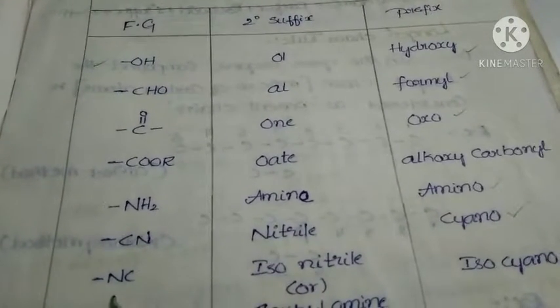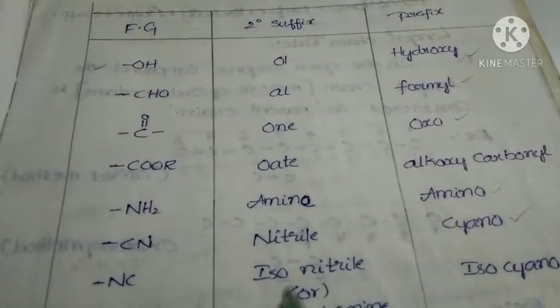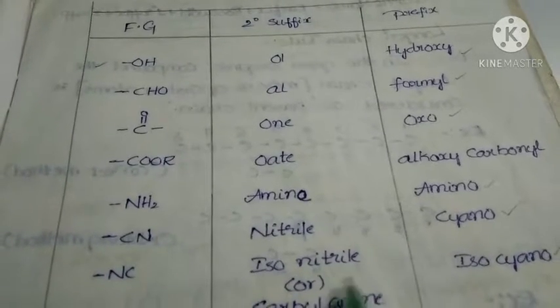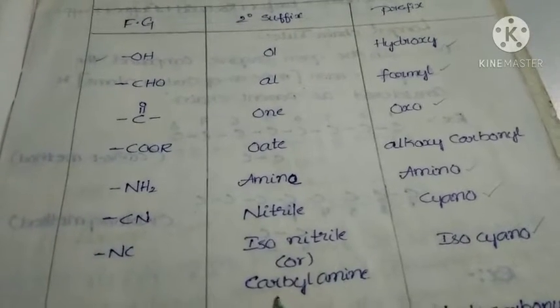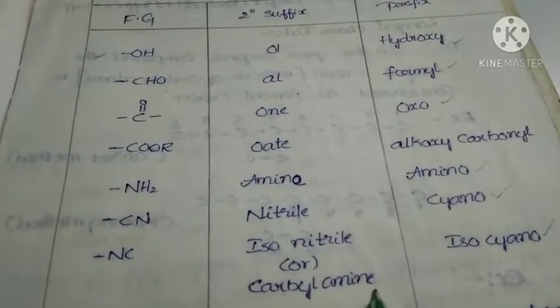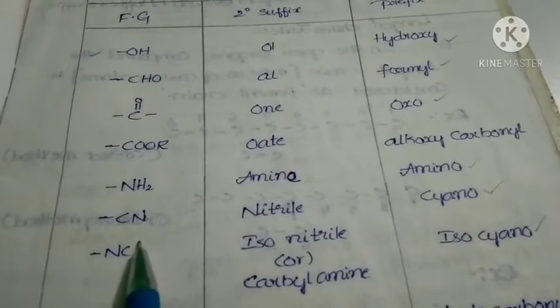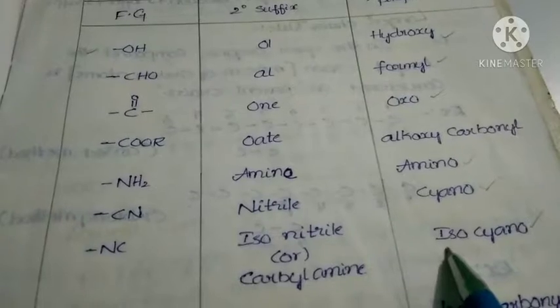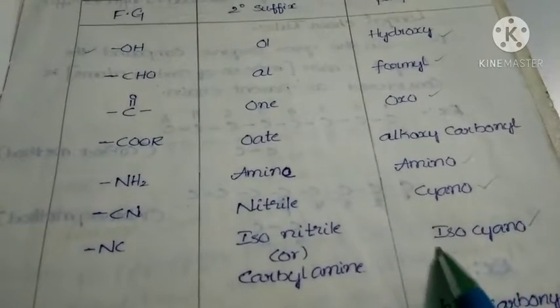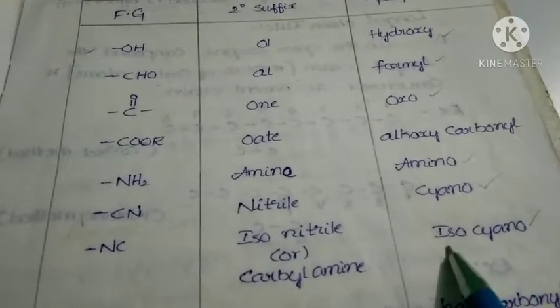If NC is present, then it is called isonitrile, or carbylamine. If it is present along with a higher priority functional group, then it should be called isocyano.